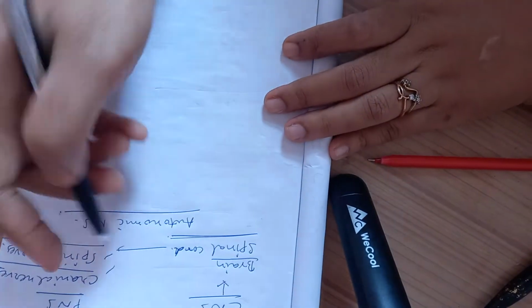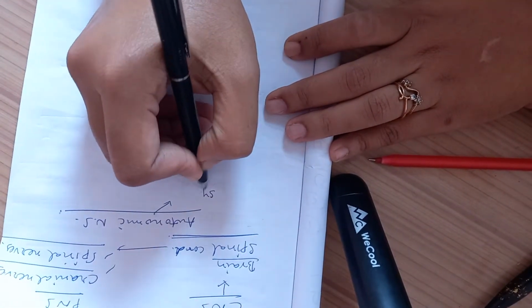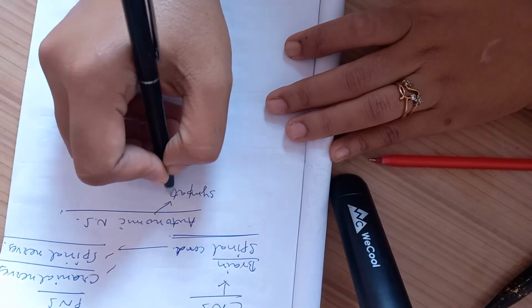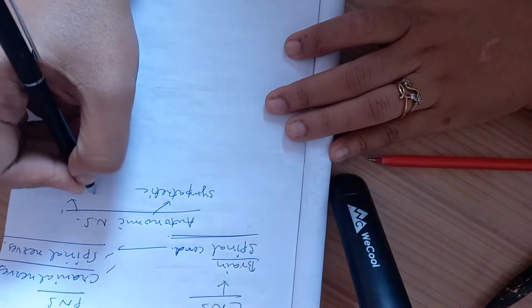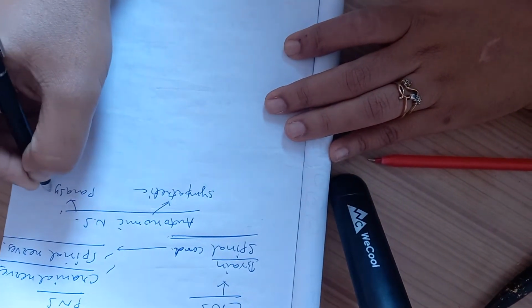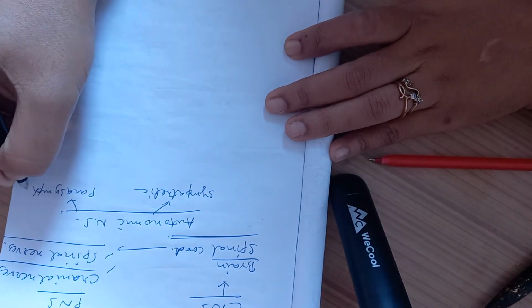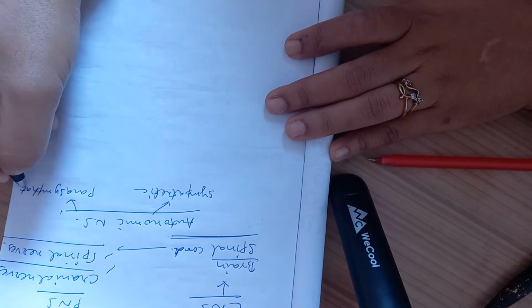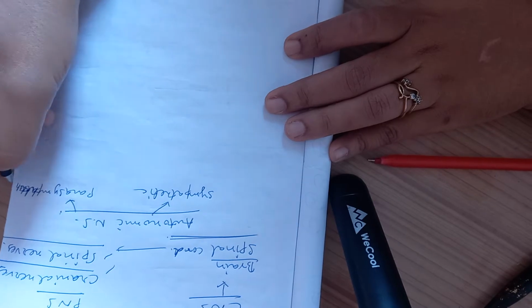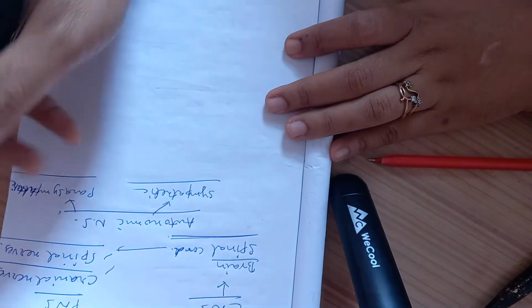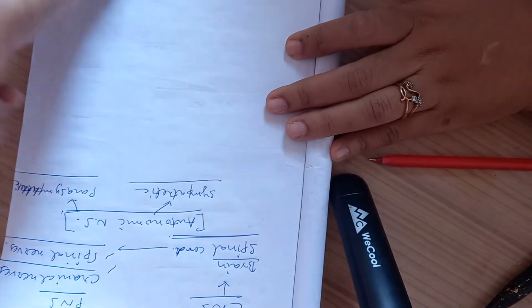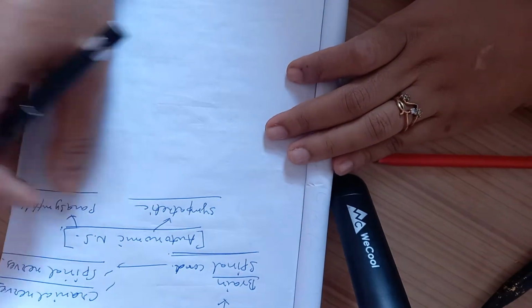Now, this autonomic nervous system consists of the sympathetic part and the parasympathetic part. Sympathetic and parasympathetic are parts of the autonomic nervous system.